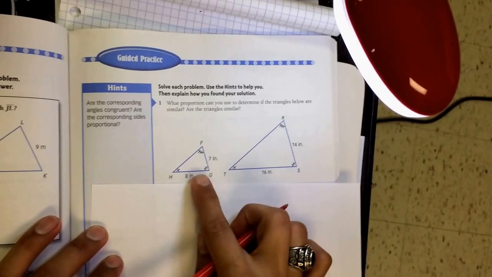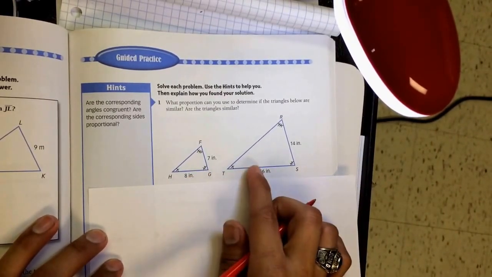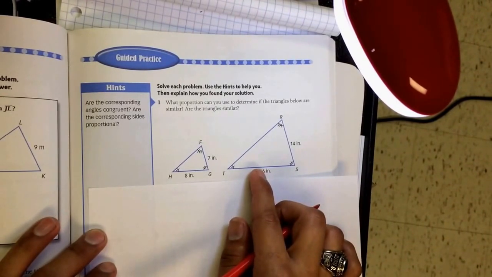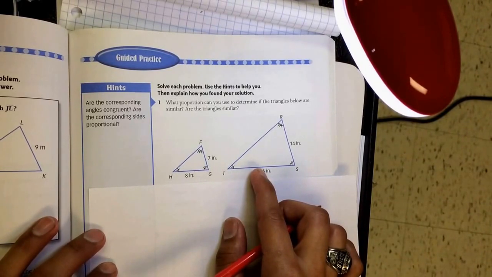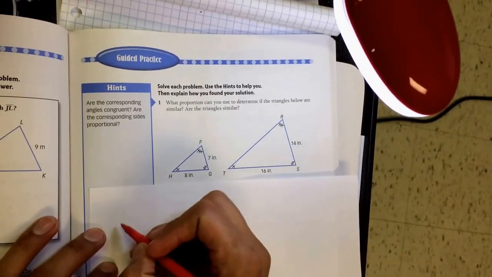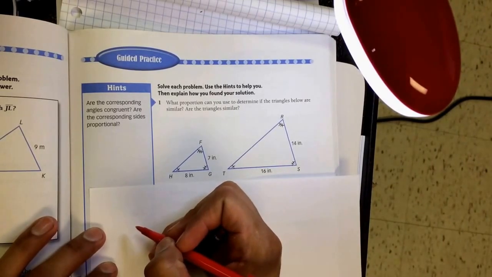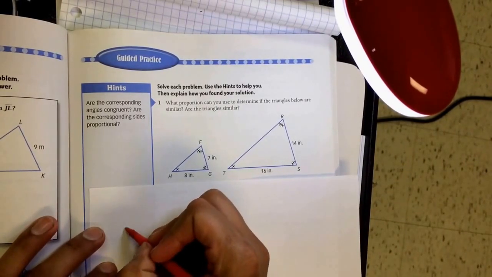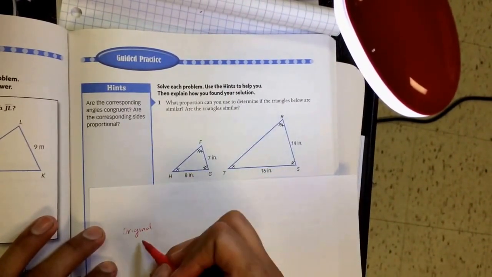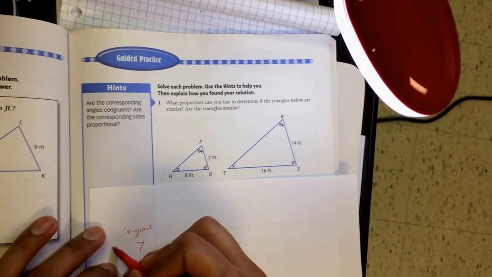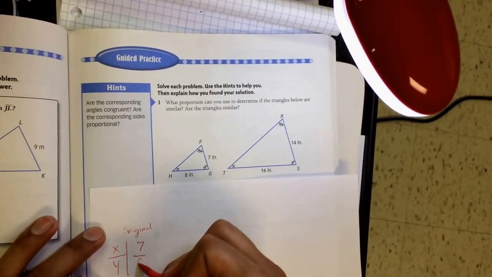So we have these two figures right here, right? And what proportion can we use to see if they're similar or not? 7 over 8 and 14 over 16. So we're going to use our strategy, the first one, the black one. This says original. This one, the first shape, that's 7. We're going to make 7x and 8y, correct? Yes. So 7 over 8.